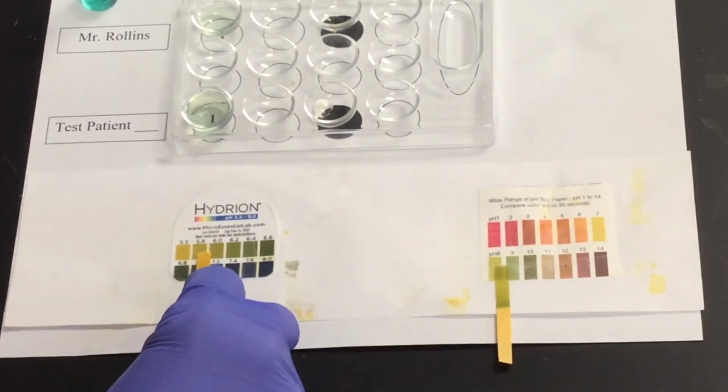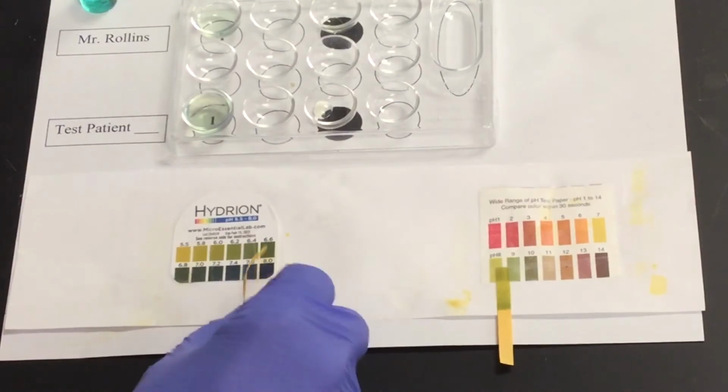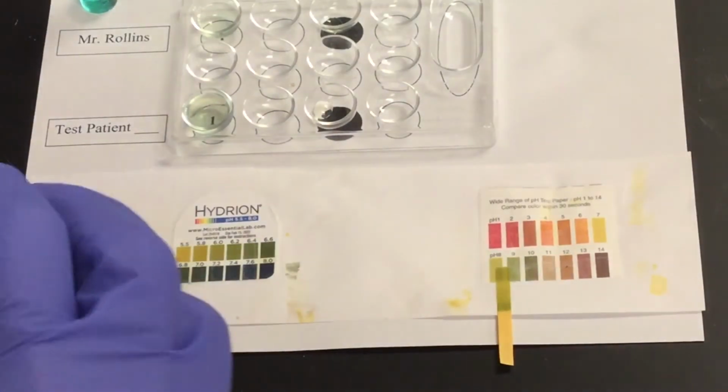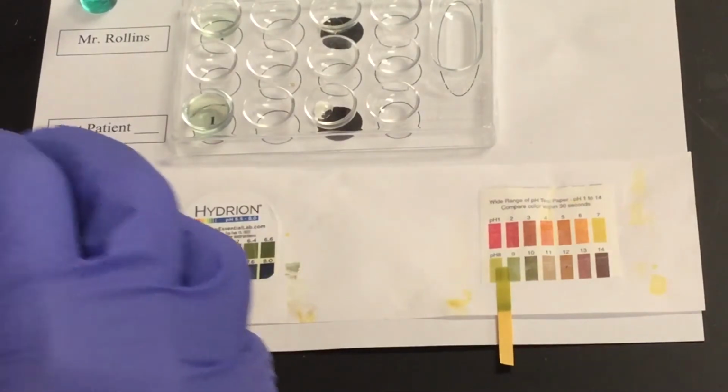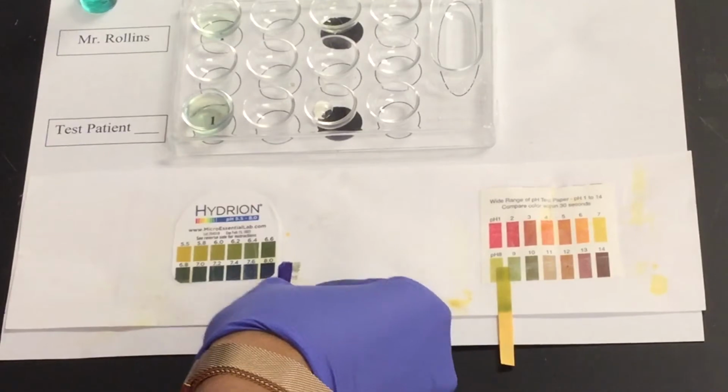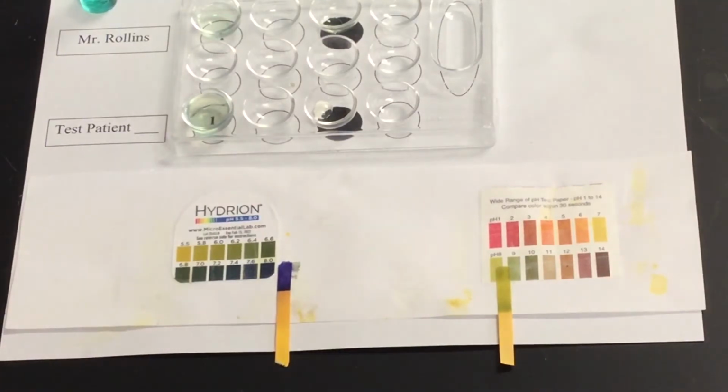Remember, our second type only goes up to 8. So right away, I know that this had better turn a really dark blue or purplish color in order to make sure that that is correct. When I dip that in and look at my color, it's actually not even blue. It's more purple, so I would say it's higher than 8 on that particular scale. So maybe give it about 8.5. Both of them match up.